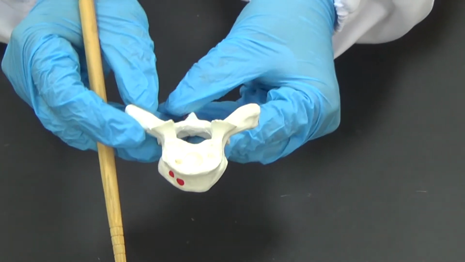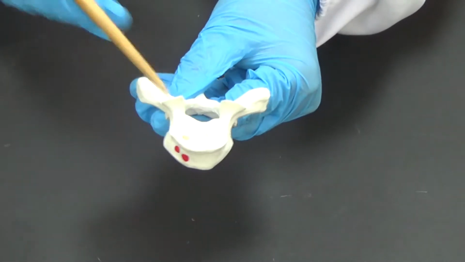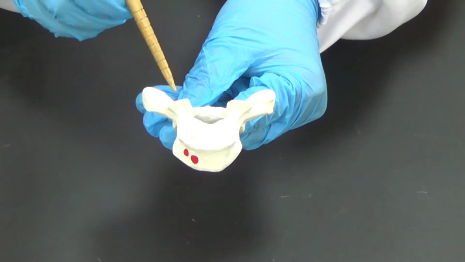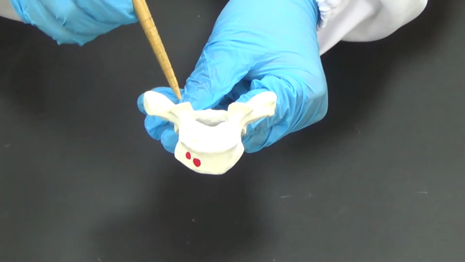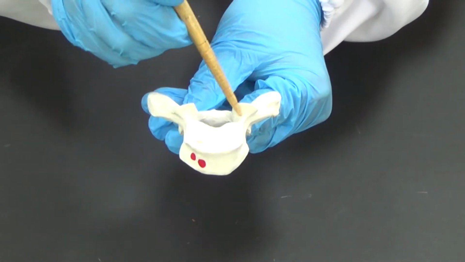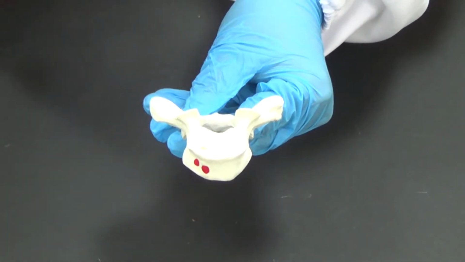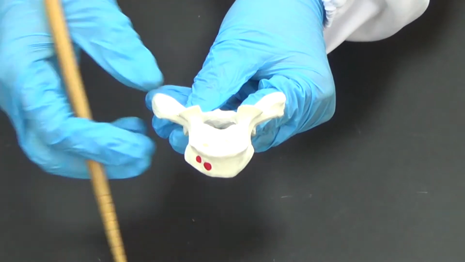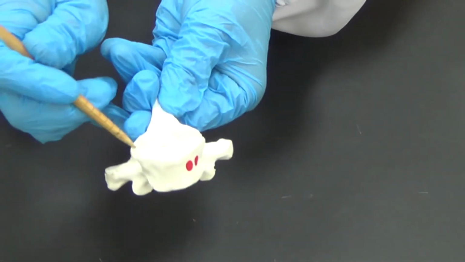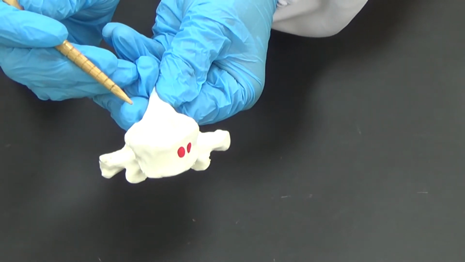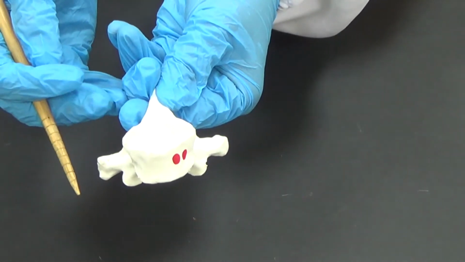And here this would be the articular surface, the superior articular facets, that are facing posteriorly, and if I turn them, you can see this would be the inferior articular facets that are facing anteriorly.